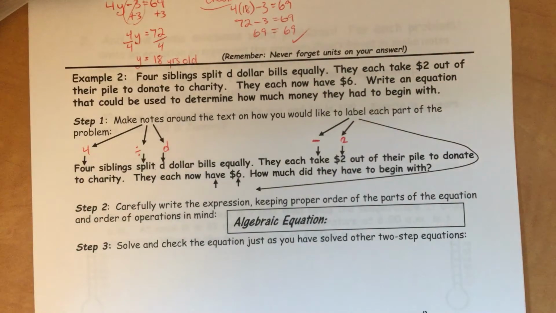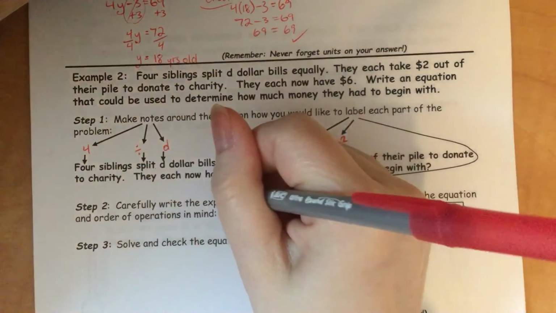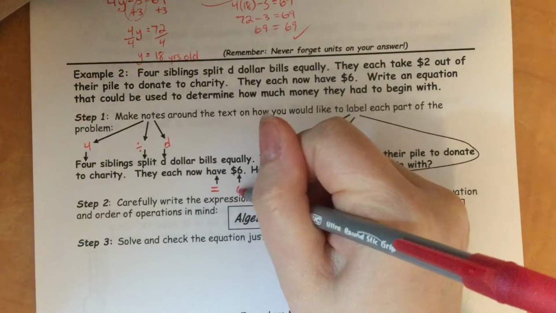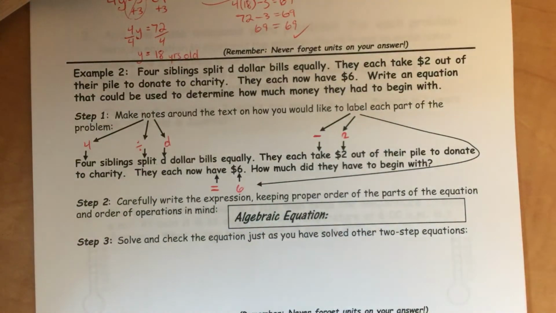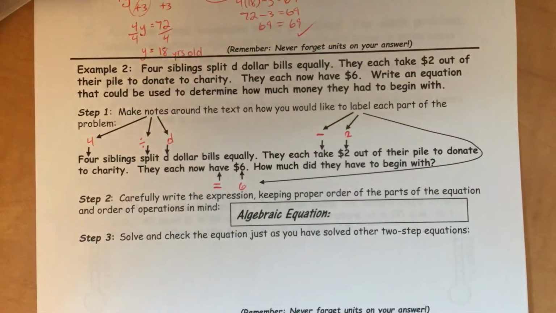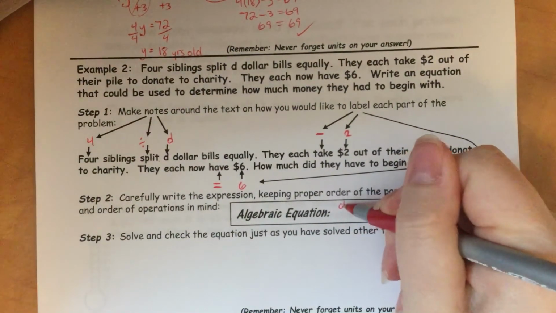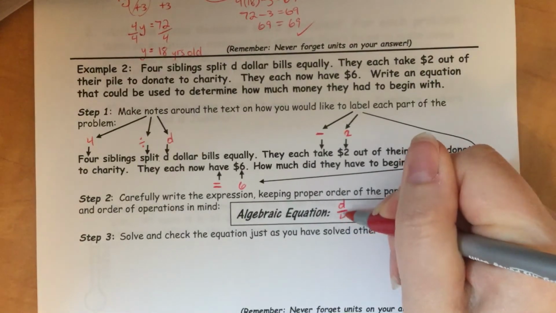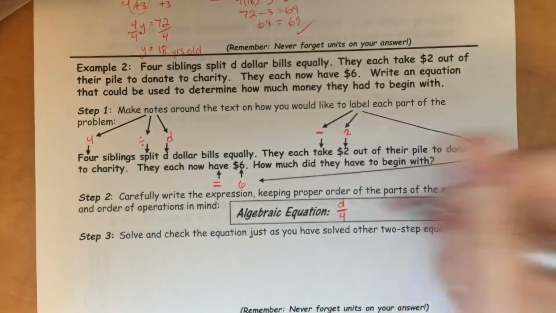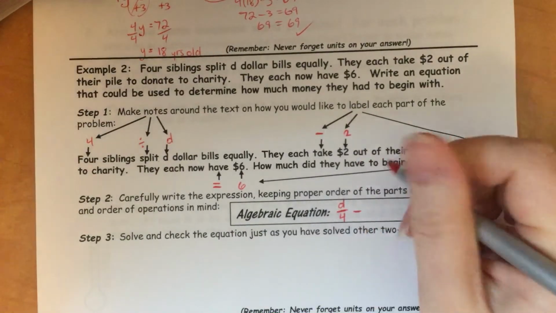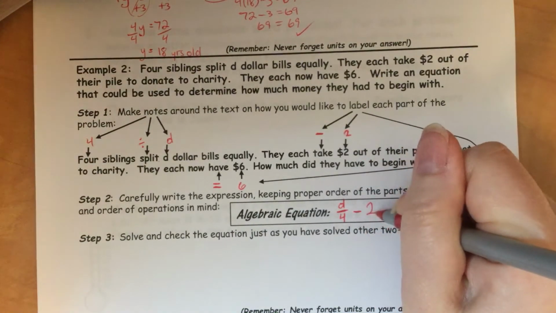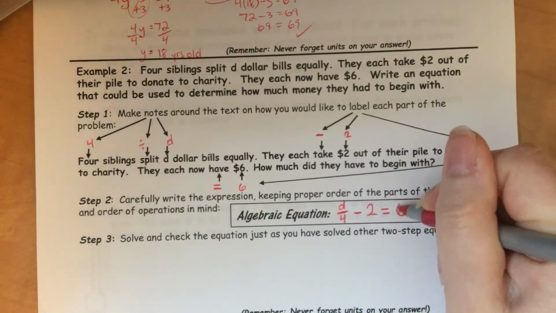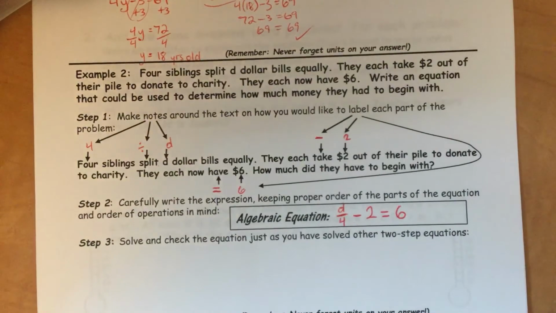And the word have is implying that this is what you now equal, 6. So we have to take our dollars, we have to split it between the 4 siblings. Then they're going to take out $2, and then they'll have $6. This is kind of how it's broken down.